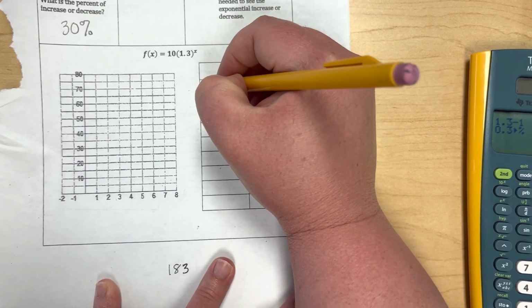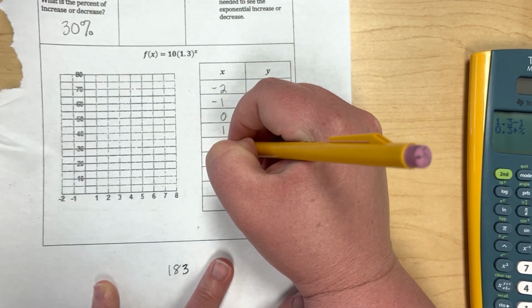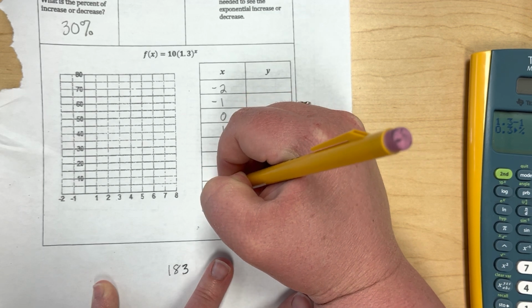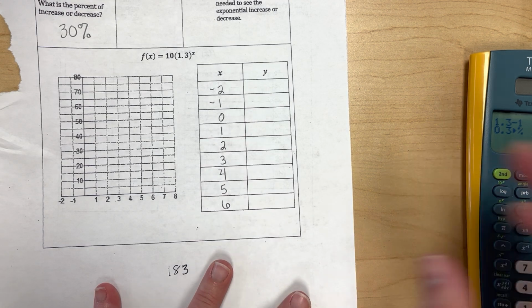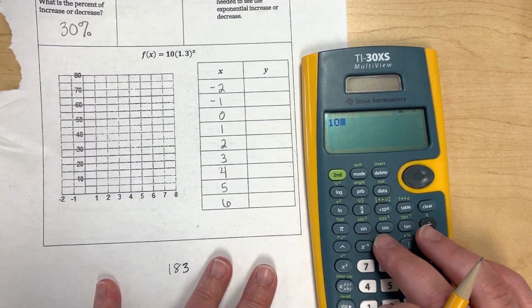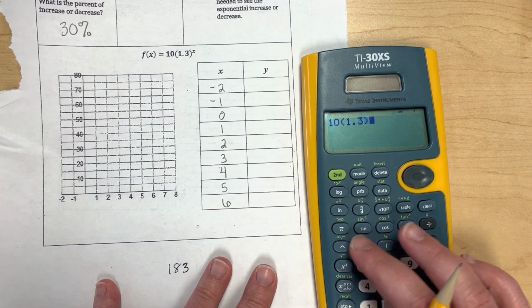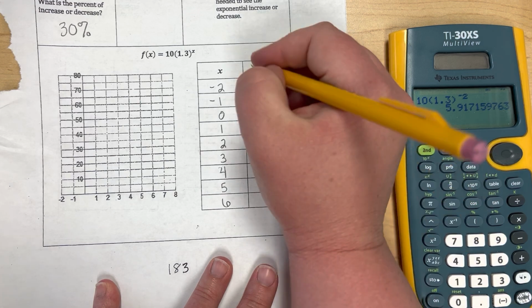So we're going to start at -2, just like we used to. Then -1, 0, 1, 2, 3, 4, 5, and 6. Okay? So let's plug in all of our numbers here. So I have 10 times 1.3 to the -2nd power is 5.9.